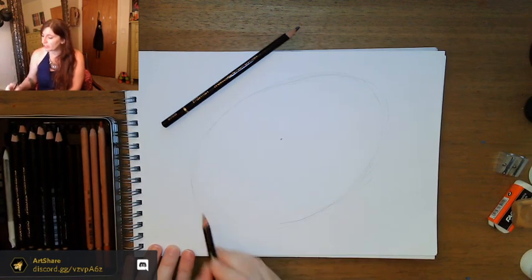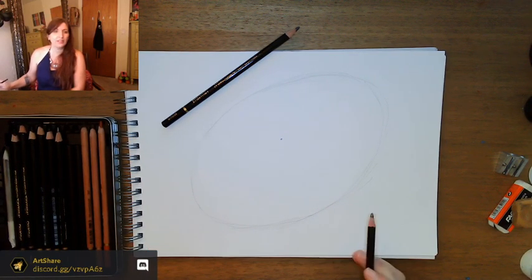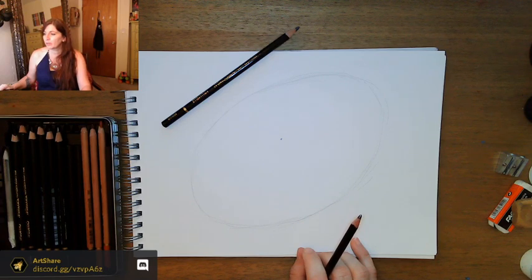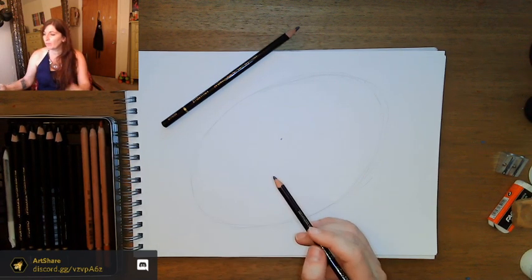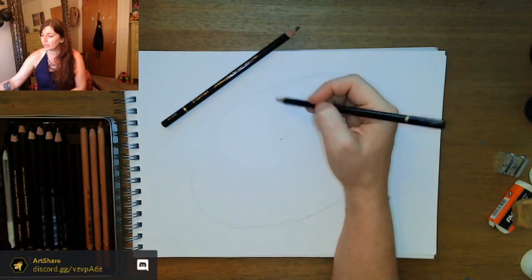All right, so I'm just getting the general shape of the flower. General shape. Very light because, again, we're going to be erasing this. This is just a guide. So we're not too terribly worried about the detail. Now, what I'm going to do is fill in the basic shapes of my petals.